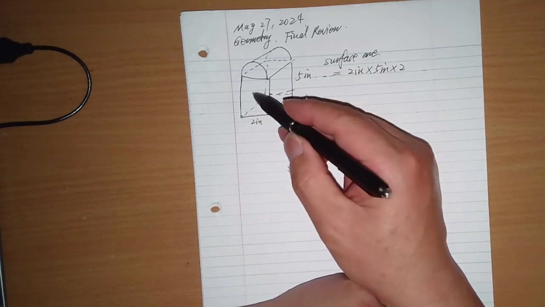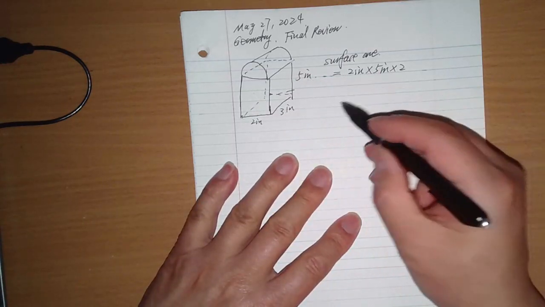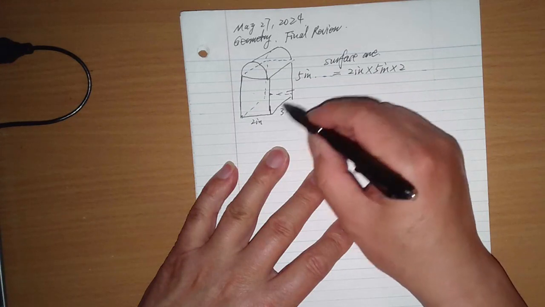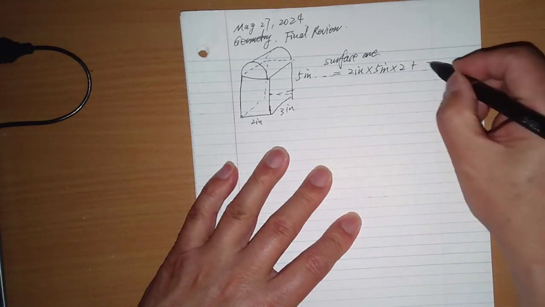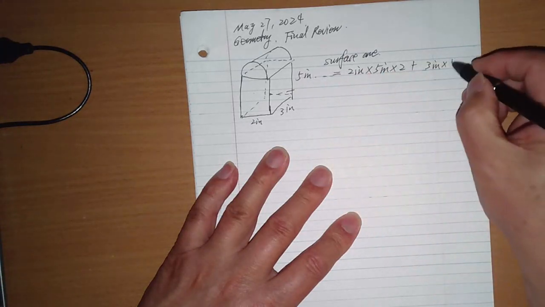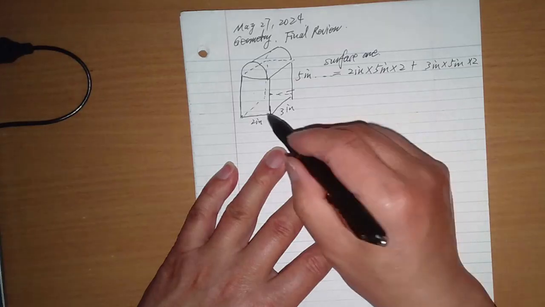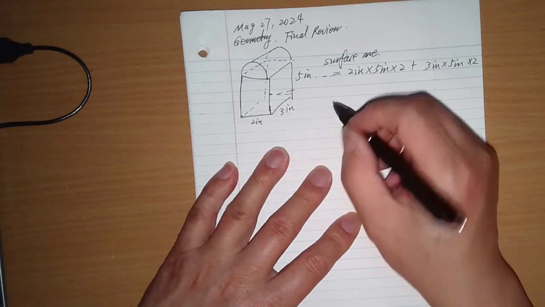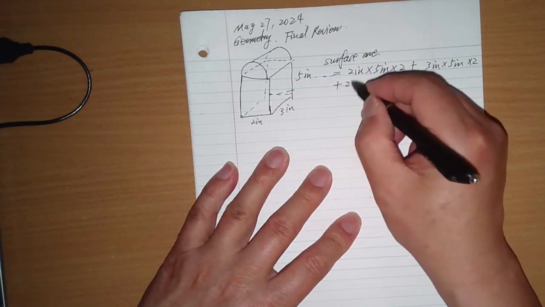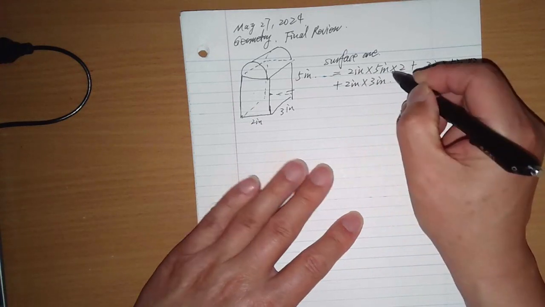And then what about this side and that side, left hand side and right hand side? We know one side is 3 inches, the other side is 5 inches. Again, we have 2 of those. Now we need to look at the bottom side. That is 2 inches times 3 inches.